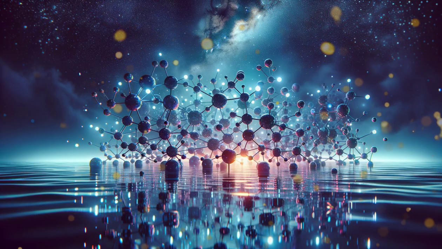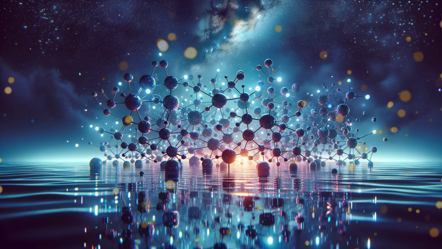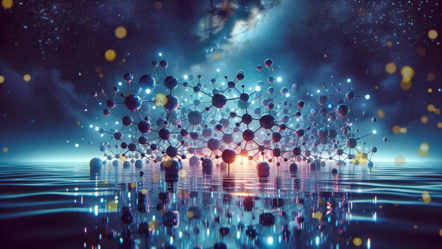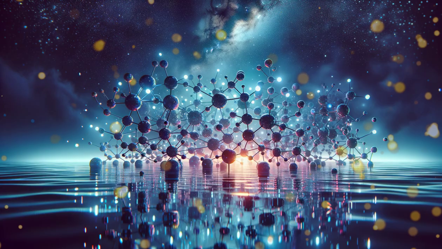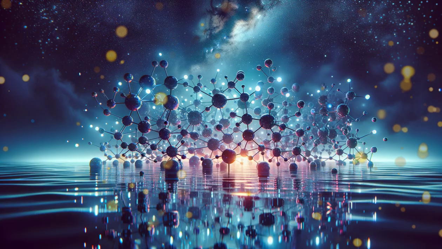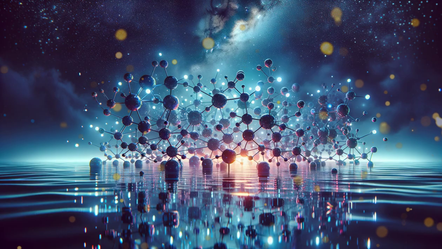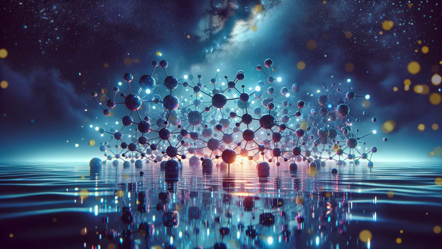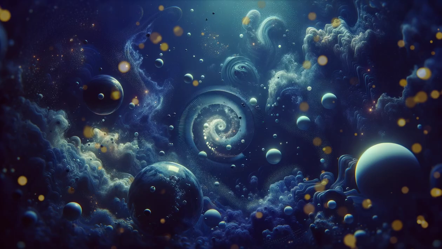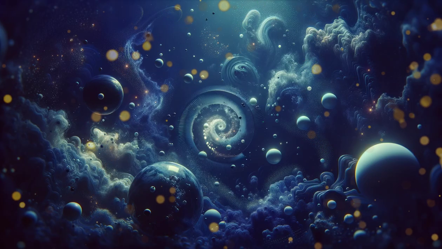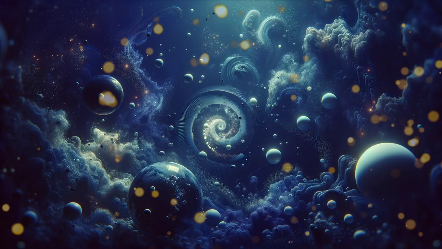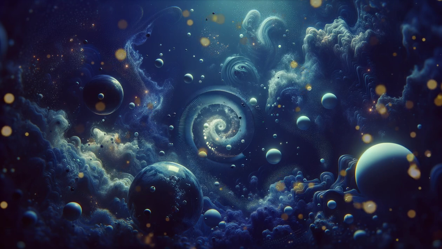At the core of this uniqueness lies the arrangement of its atoms. Each water molecule is composed of two hydrogen atoms bonded to a single oxygen atom, forming a bent shape that is crucial to its properties. This angular arrangement leads to a polar nature, with the oxygen side being slightly negative and the hydrogen side slightly positive.